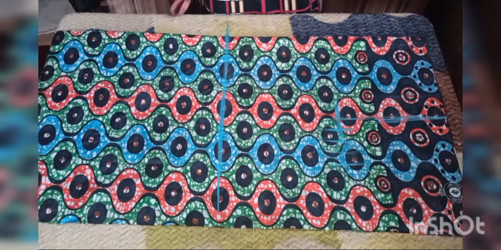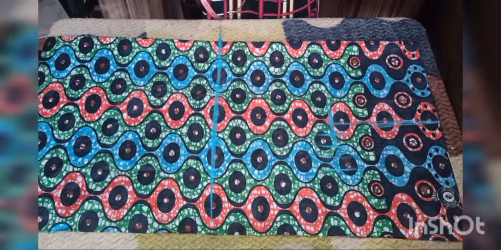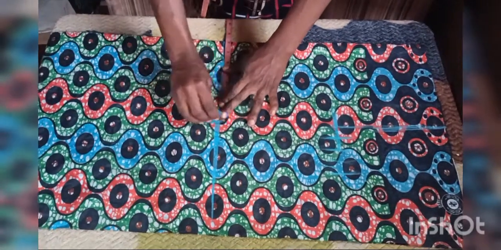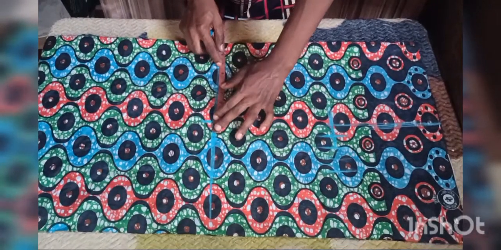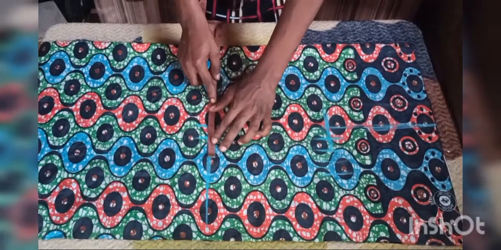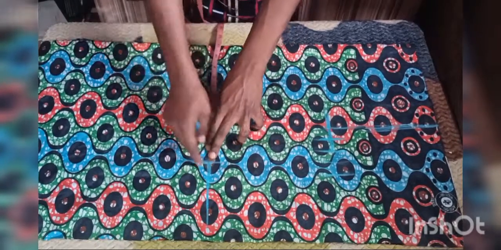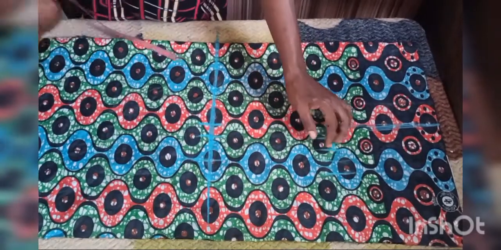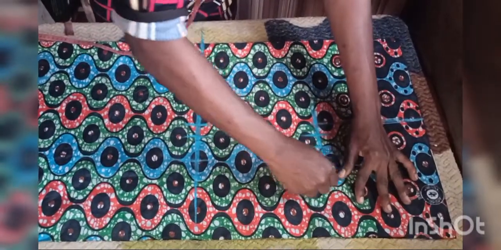So for waist measurements, I have 32. So 32 divided by 4 is going to give me 8. So I have 8 for my waist measurement. Then I have 1 for that measurement. Then I have 2 inches for sewing allowance. So I'm going to bring it down from here, bring it like this.